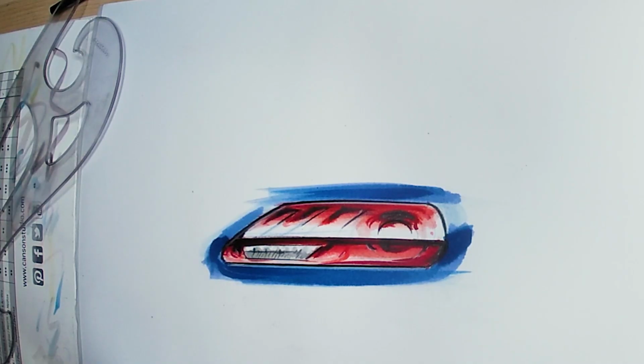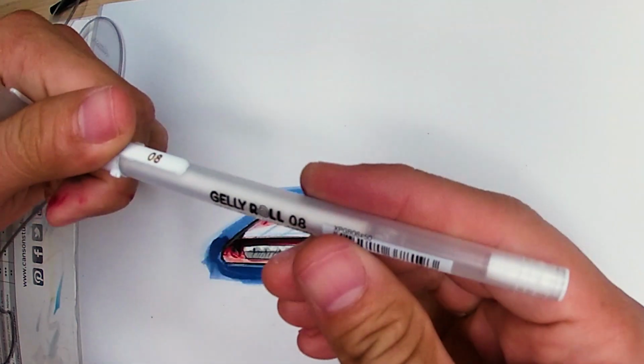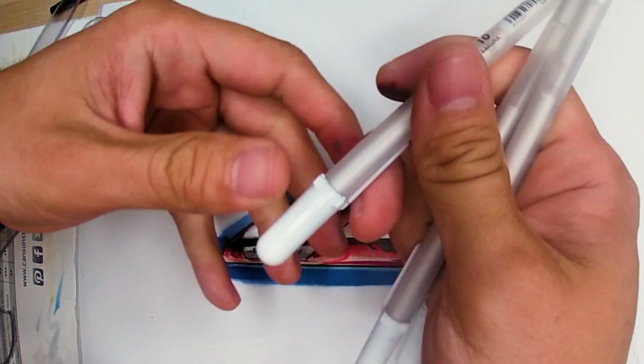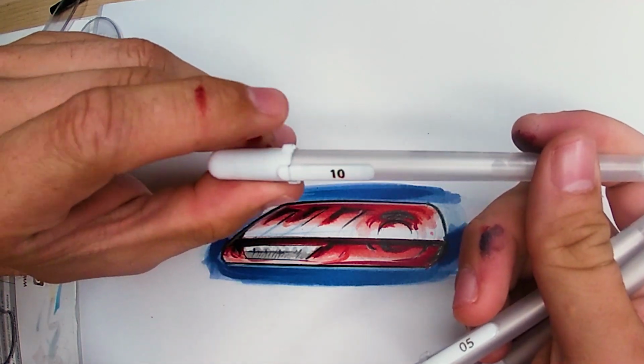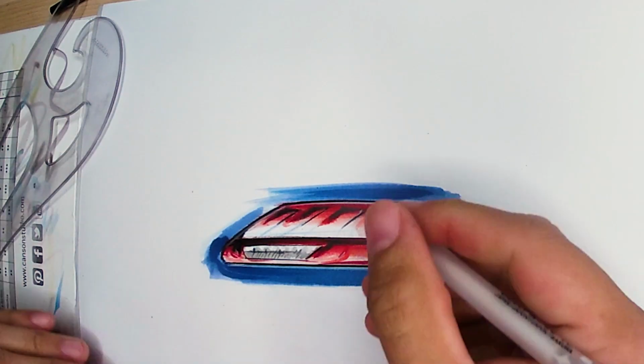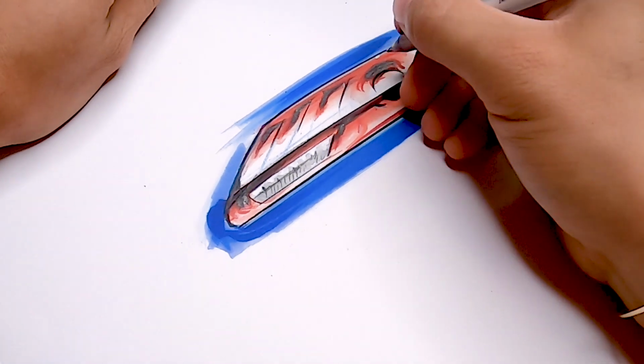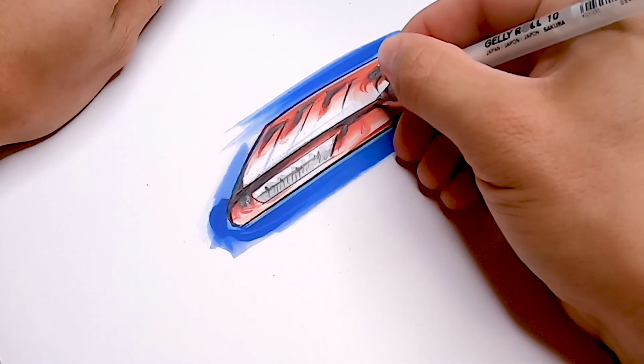And finally, we can add some highlights. You can do that with gouache. For me, the fastest way that I found is these jelly pens that are great. They have different numbers that tell you how big they are. With this one, I can just catch, like, the sun pretty much reflecting on it, and it will catch a lot of the edges.